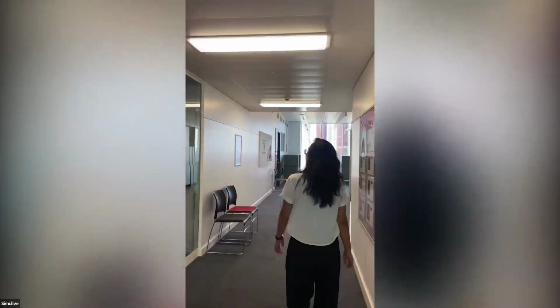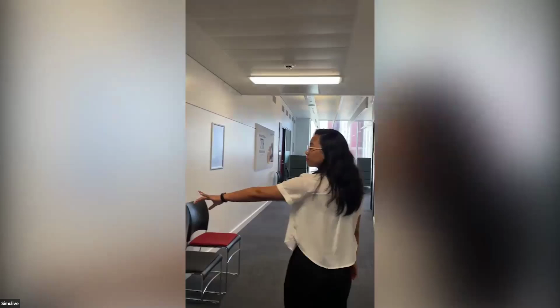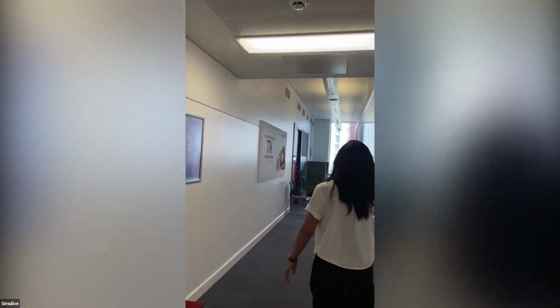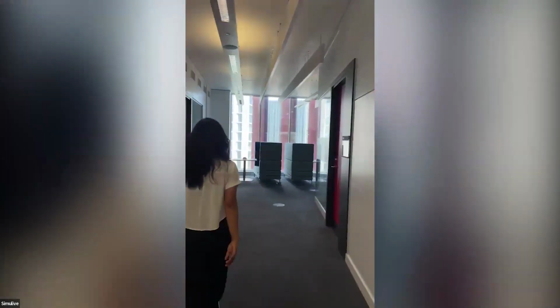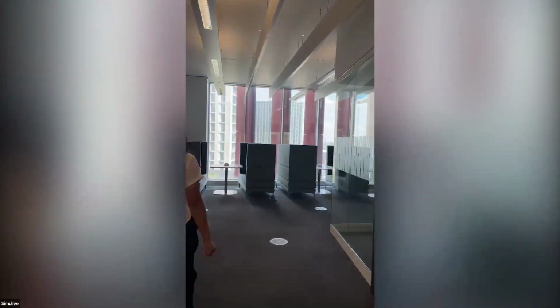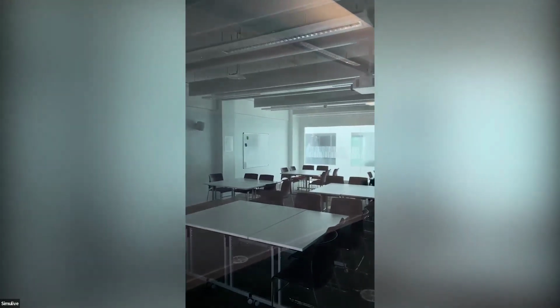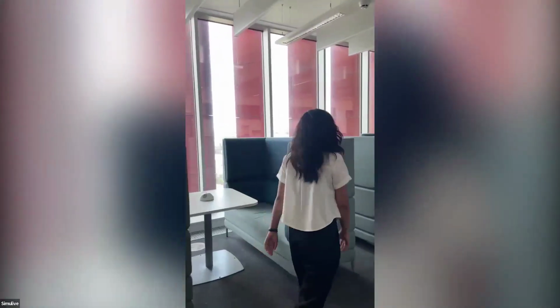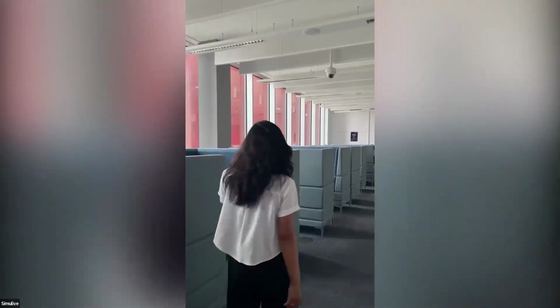As we walk through here, these are just some of the classrooms as well. So all around, it's very much similar per floor. Each room does have their own study area as well here that they can go into for group work, which is quite nice.